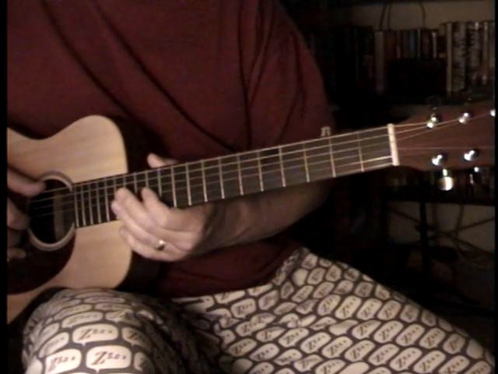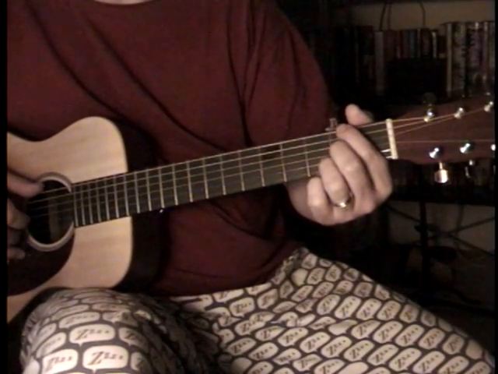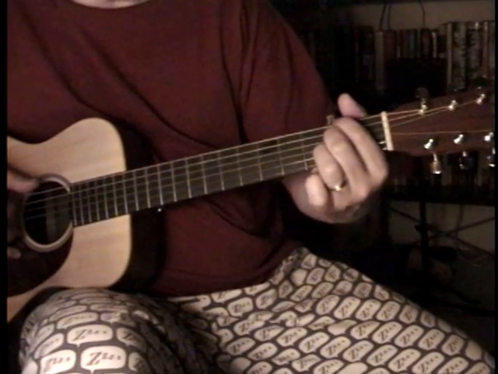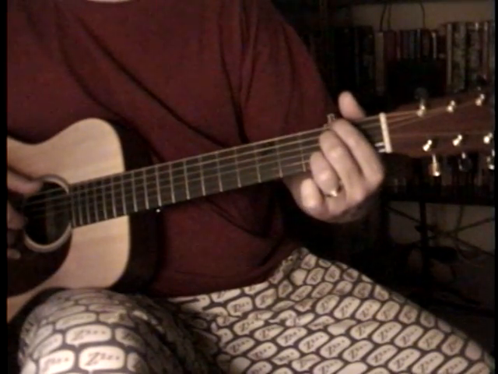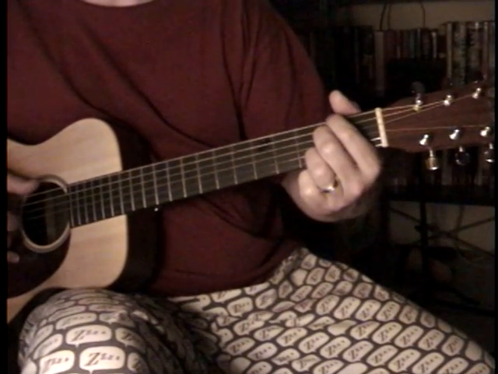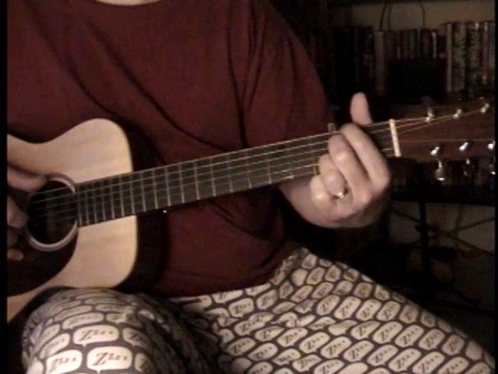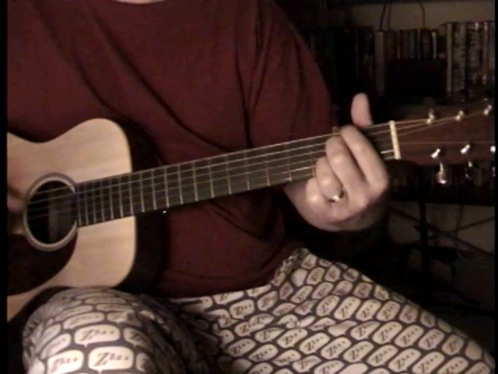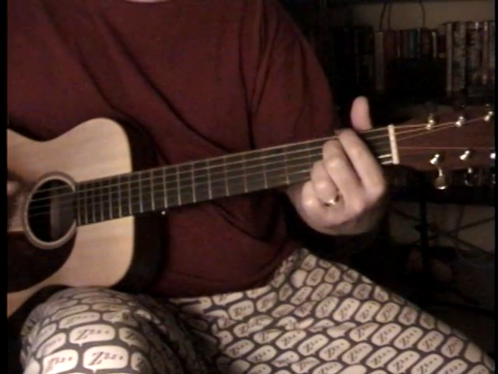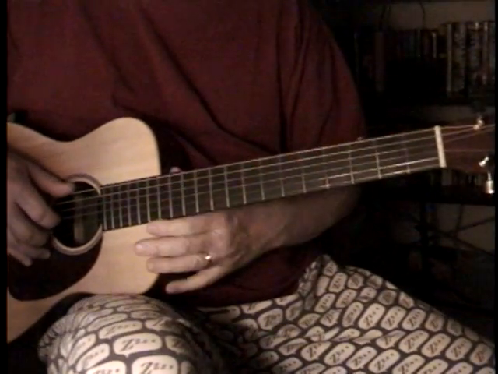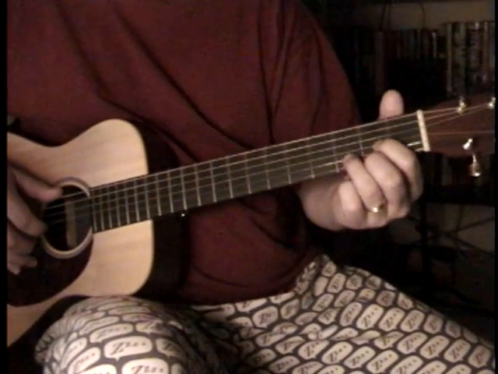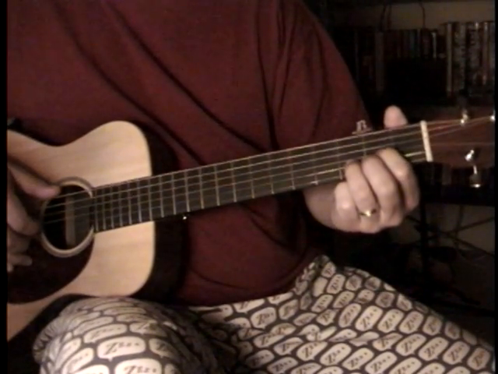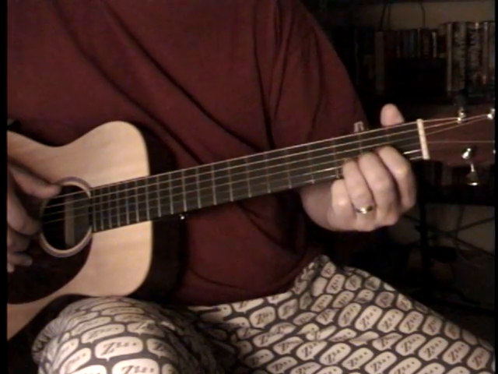Second chord is low E 2, D 2, and still B 3. And then the last chord is just a D, sort of. It's G string, 2nd fret, B string, once again, 3rd fret.